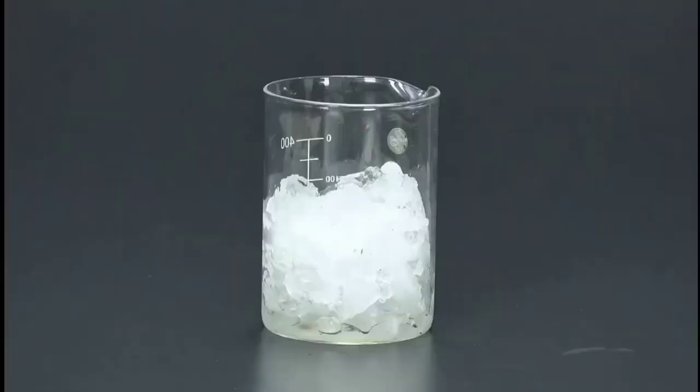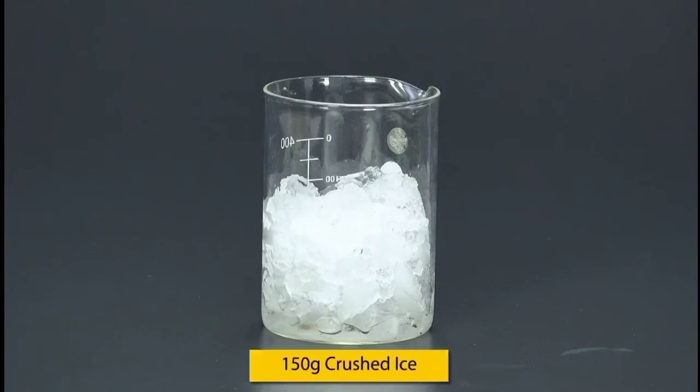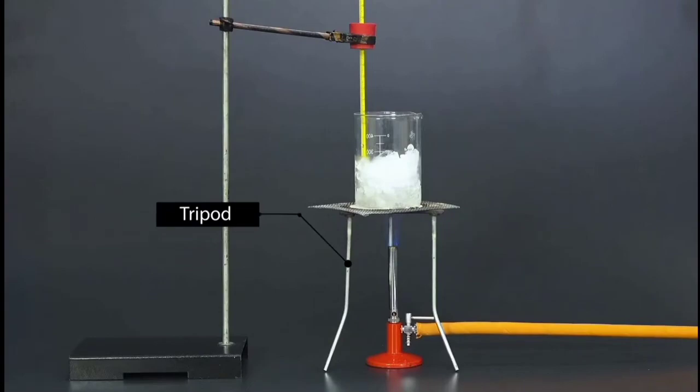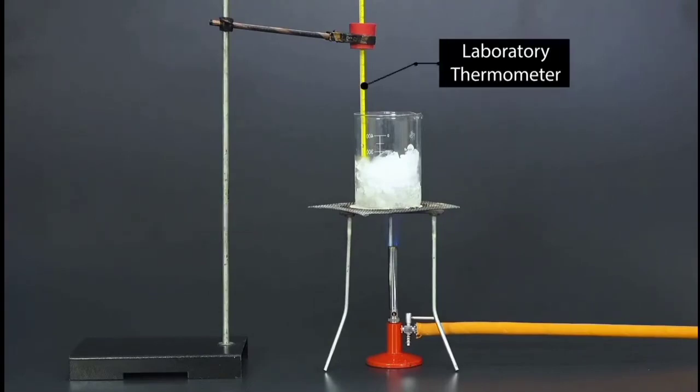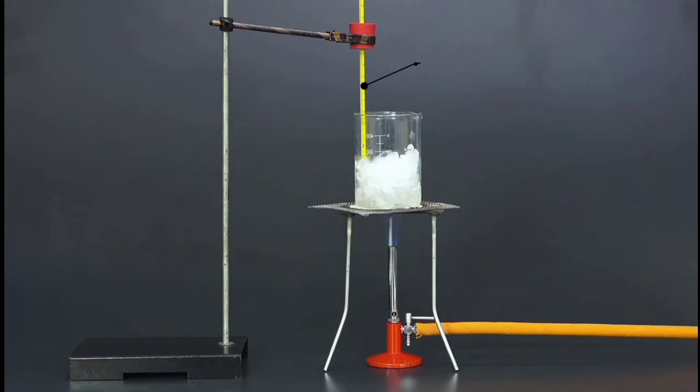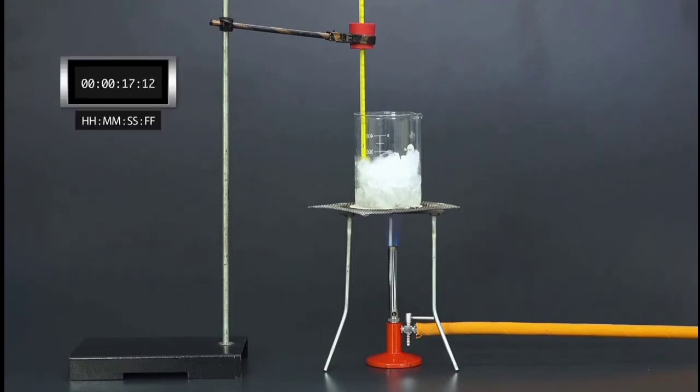To understand the melting of ice, take about 150 grams of crushed ice in a beaker and place it on a tripod. Next, suspend a laboratory thermometer into the ice in the beaker. Then, heat the beaker with a Bunsen burner. Remember to note down the reading of the thermometer every half minute.